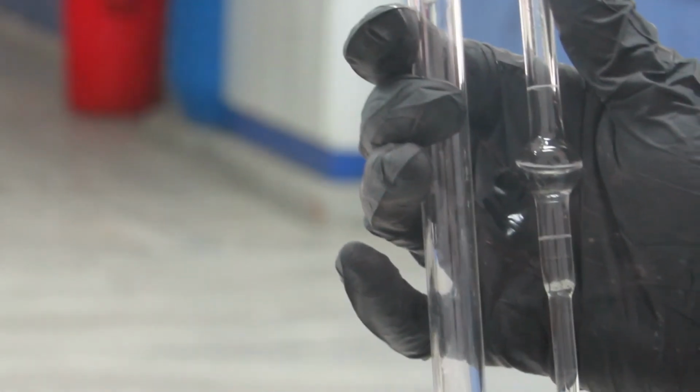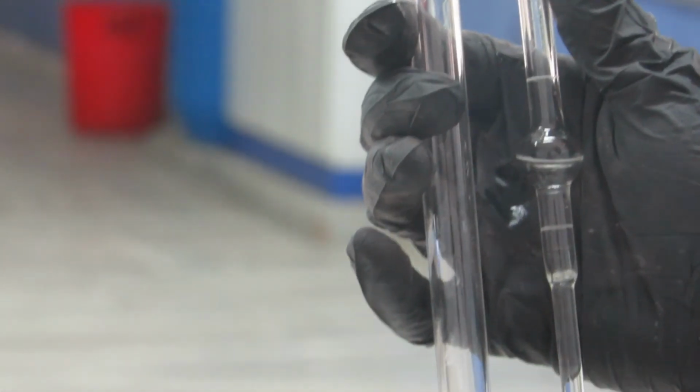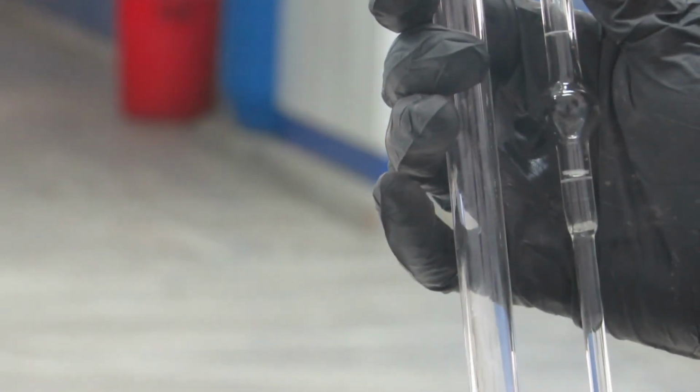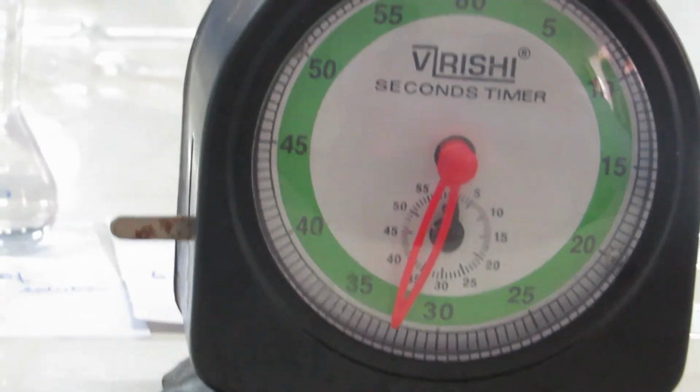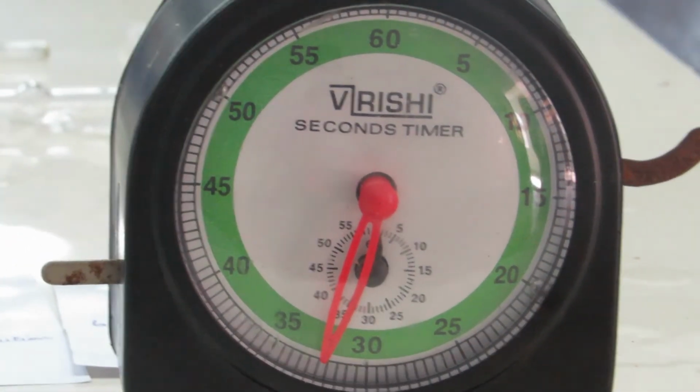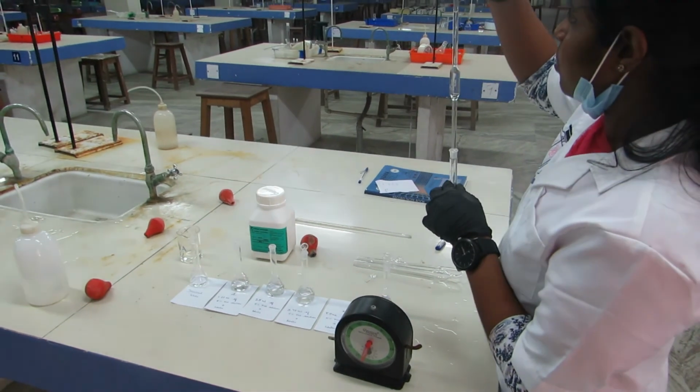Okay, two marks are there. Now the liquid is flowing. At the bottom, the capillary tube is there. That means it is flowing through the capillary. Now exactly whenever the solution reaches that mark, we have to stop our stopwatch. Once you stop it, you have to note down the time in seconds. Sometimes it will cross even 60 seconds. That means you can write it in minutes and seconds.